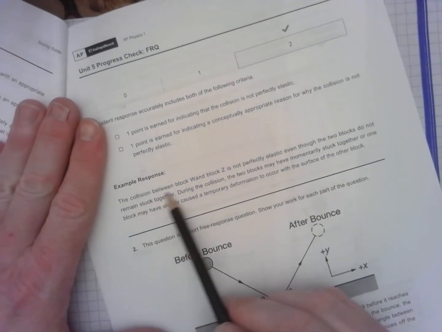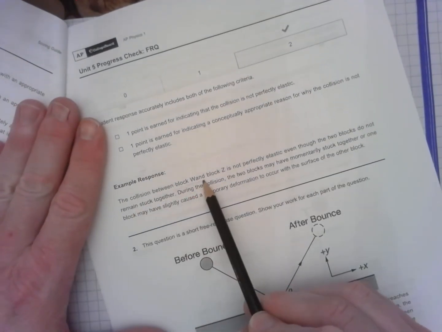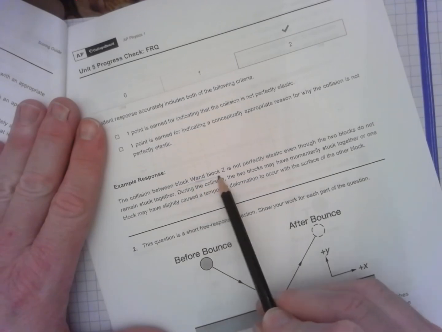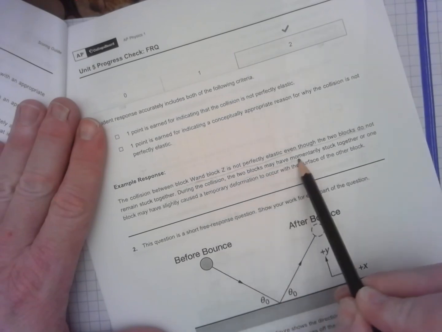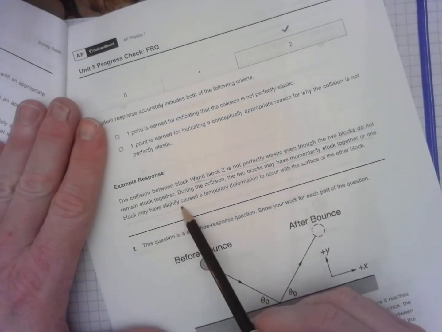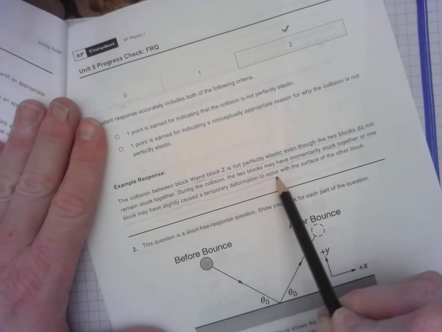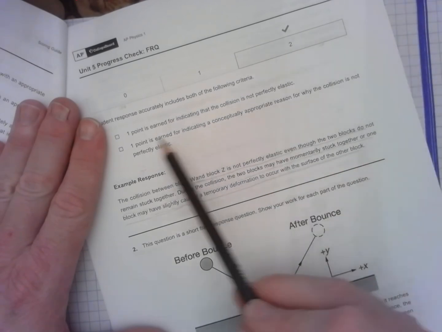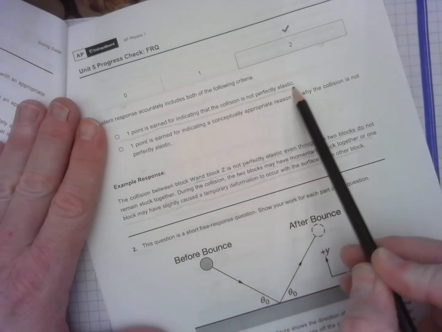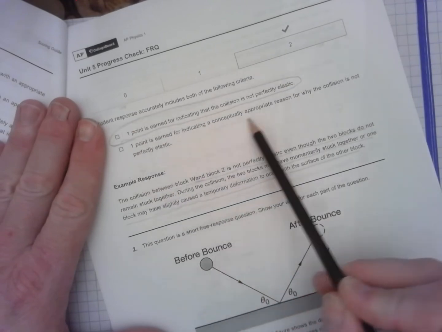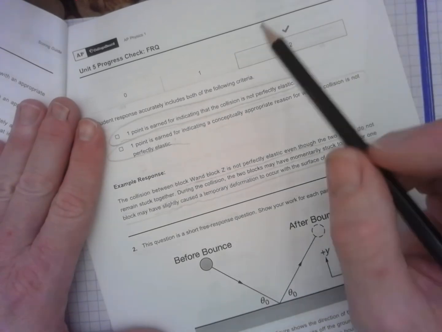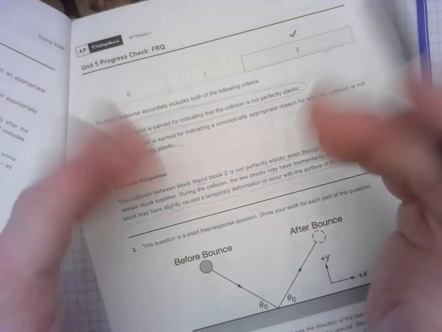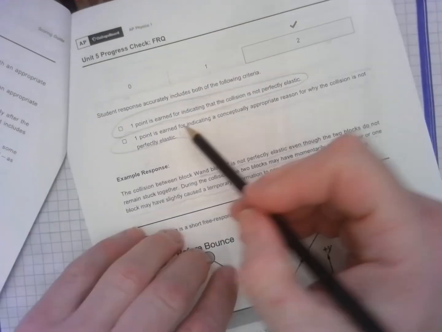Example response: The collision between block W and block Z is not perfectly elastic, even though the two blocks do not remain stuck together. During the collision, the two blocks may have momentarily stuck together, or one of the blocks may have slightly caused a temporary deformation. Okay. So 1 point is earned for indicating that the collision is not perfectly elastic. So we would have gotten that. Deformation, loss of friction due to the bending of the wood. They said another thing would be that they do slightly stick together and then come apart, something like that.